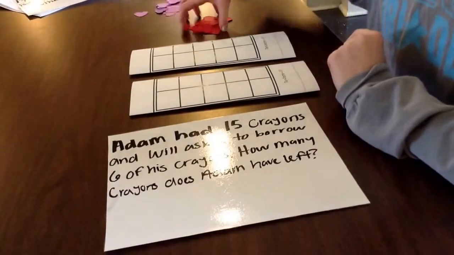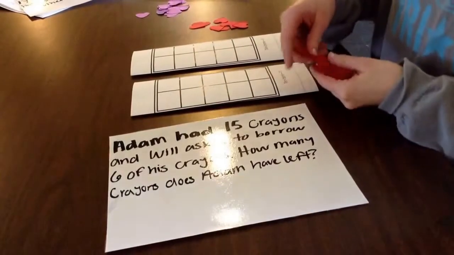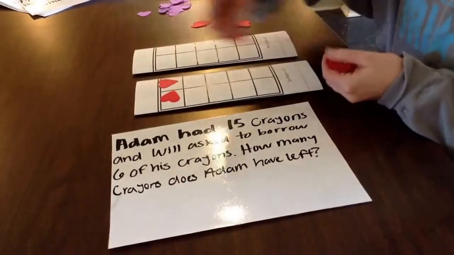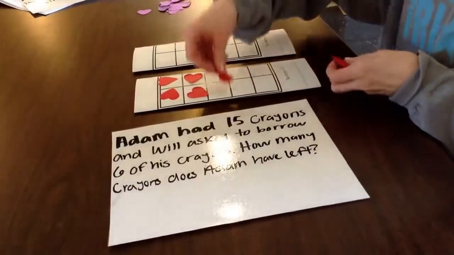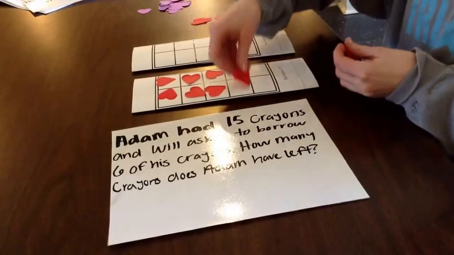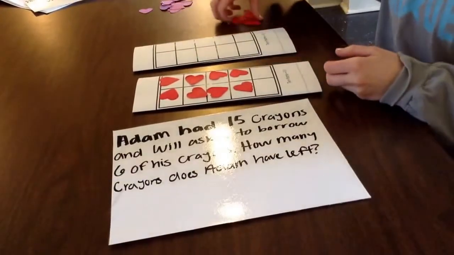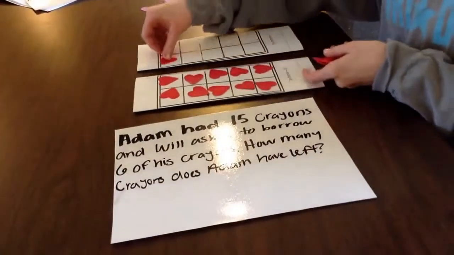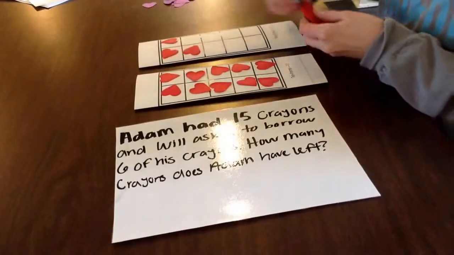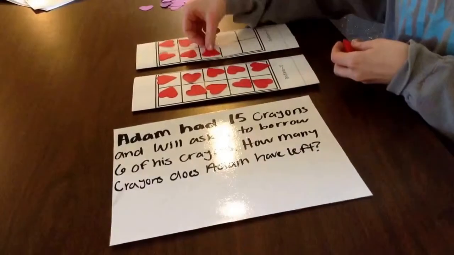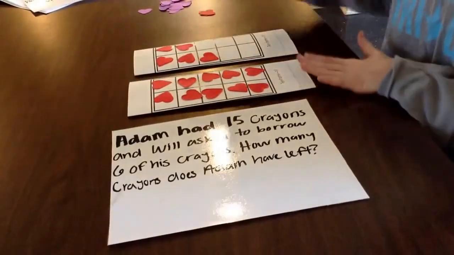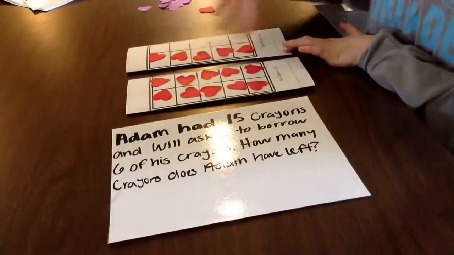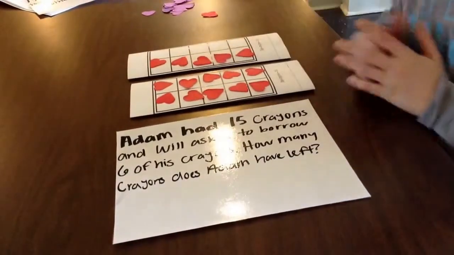So we'll start by putting 15 on the 10 frames for Adam. 1, 2, 3, 4, 5, 6, 7, 8, 9, 10, 11, 12, 13, 14, 15. So we see that this is 10, and I'll go ahead and move these over so you can clearly see that this is 5. So we have 10 and 5, which makes 15.